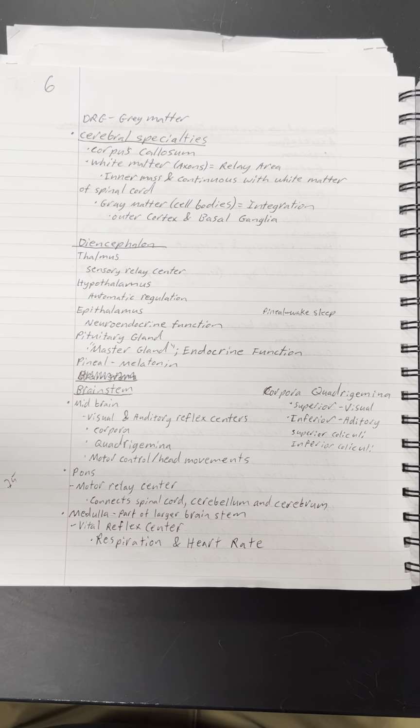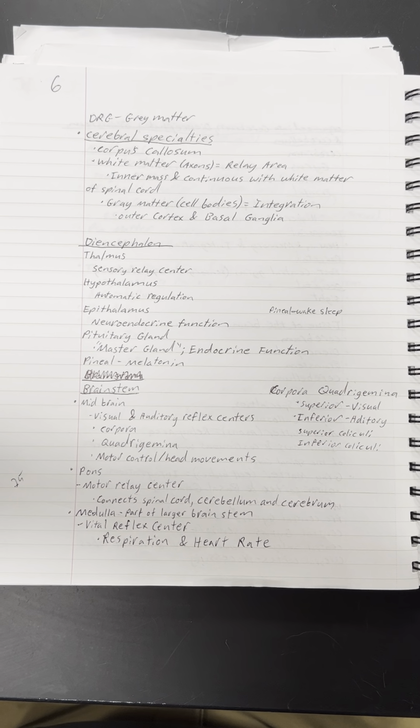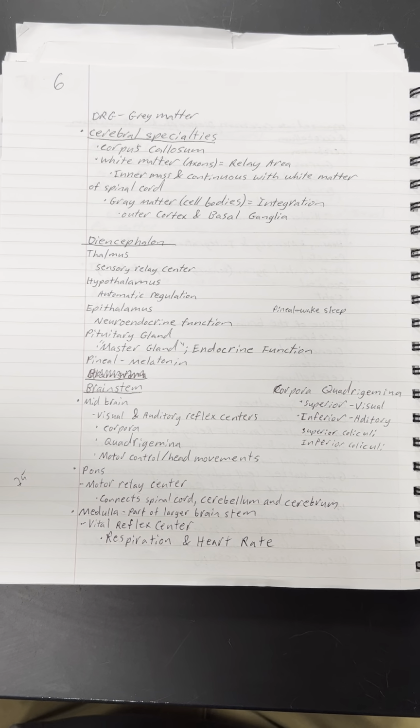Pons is a motor relay center. It connects the spinal cord, cerebellum, and cerebrum.